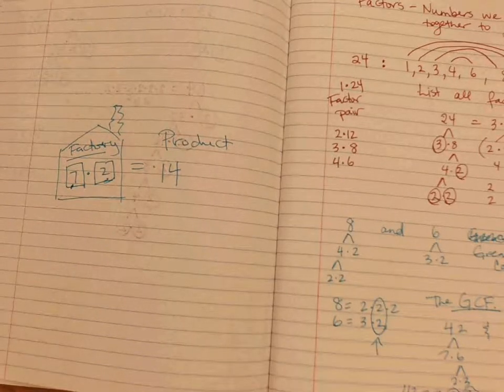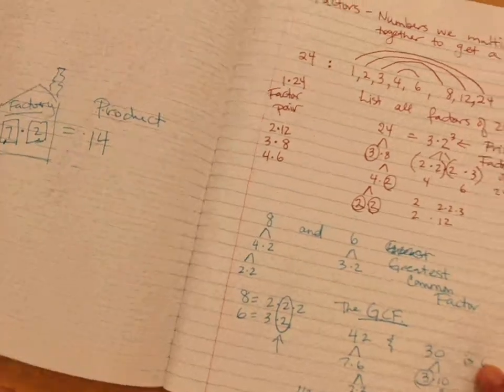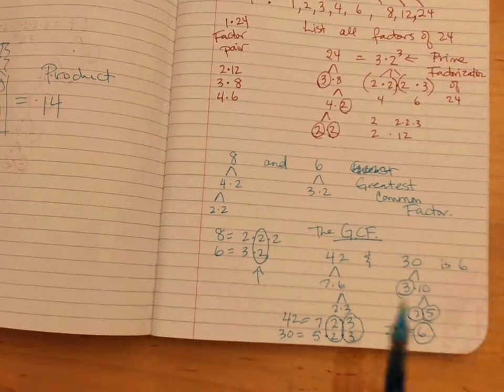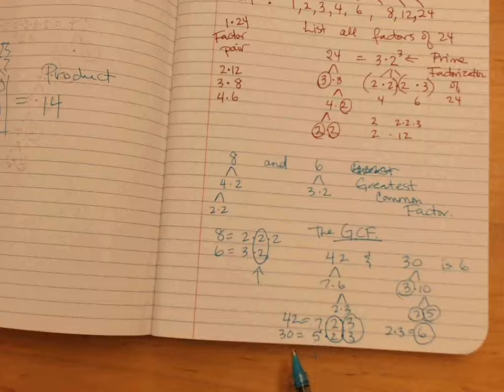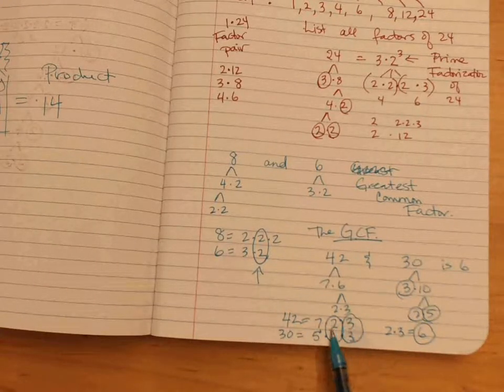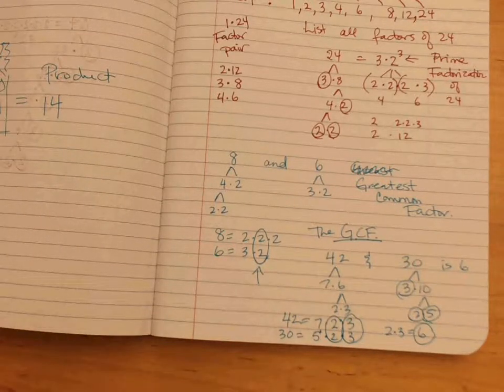Okay, so the factors of 42, or the prime factors that we found over here, are 7 times 2 times 3. That's the prime factorization of 42. Prime factorization of 30 is 5 times 2 times 3. And then we're multiplying 2 times 3 because they both have 2 and 3 in common. And 2 times 3 is 6. So that means their greatest common factor is 6, yes.